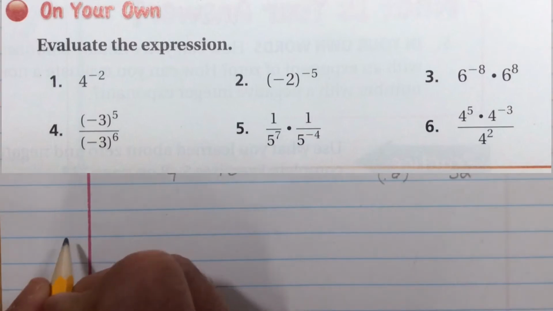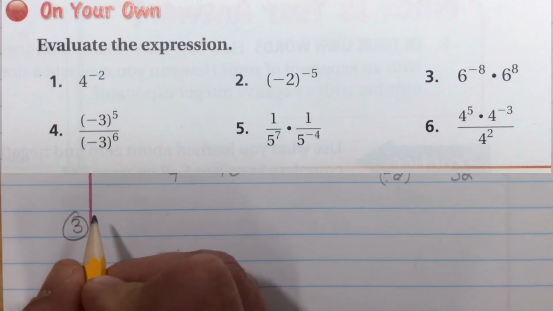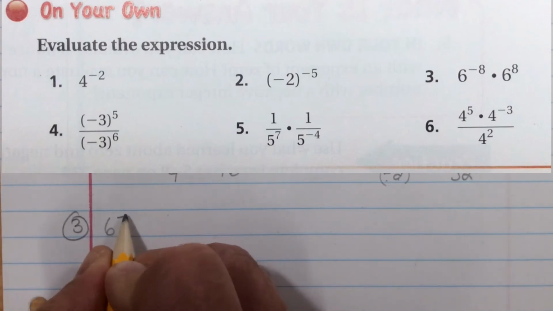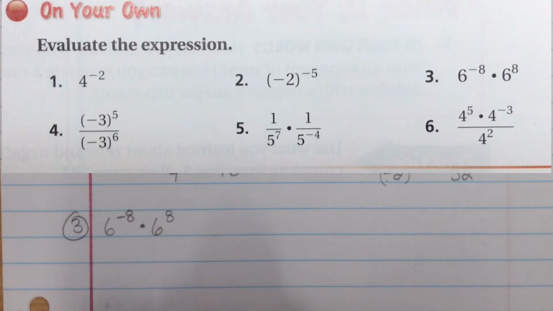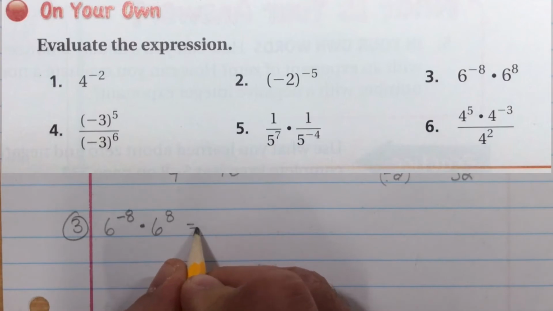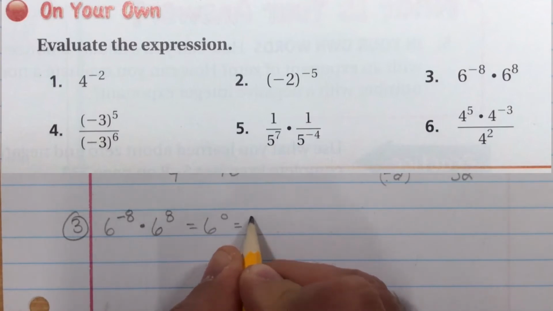Number 3, we have 6 to the negative 8th times 6 to the 8th. Two ways I could do this. I could add these two. Negative 8 plus 8 gives me 6 to the 0 power, which is just 1.